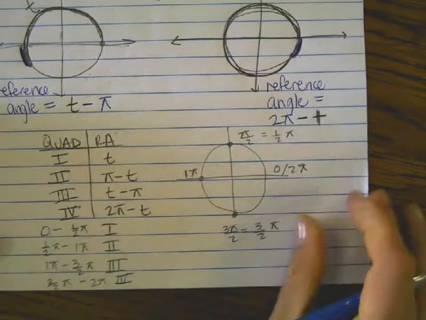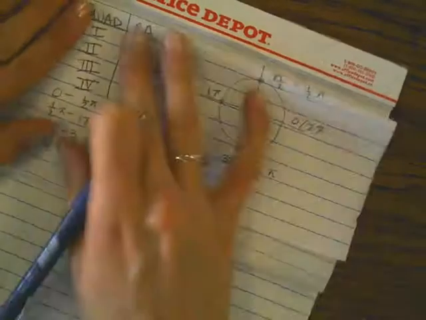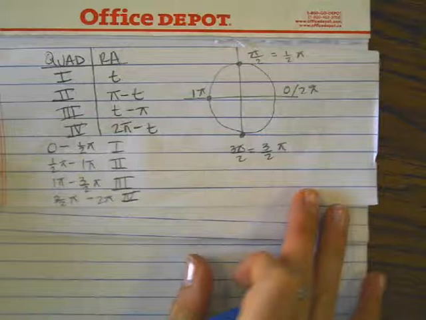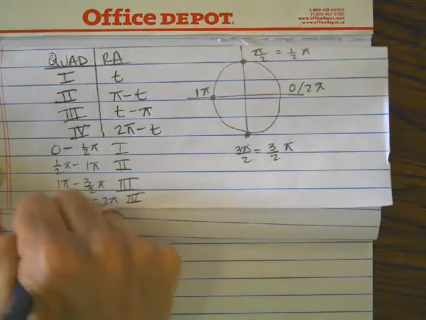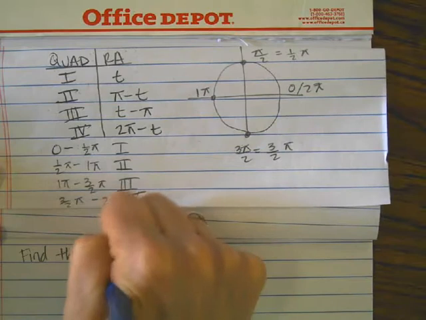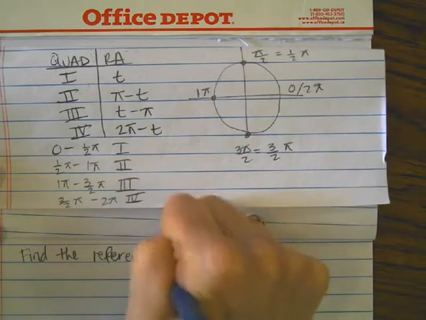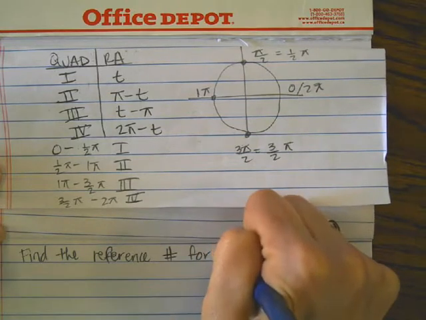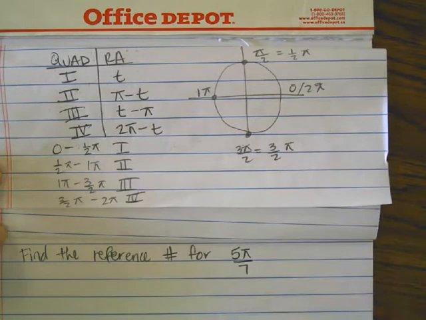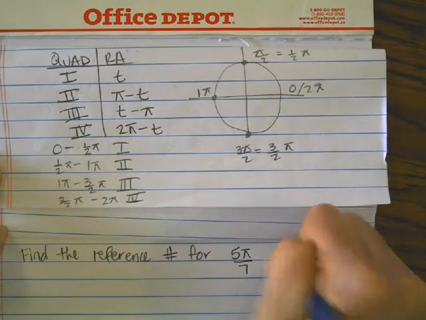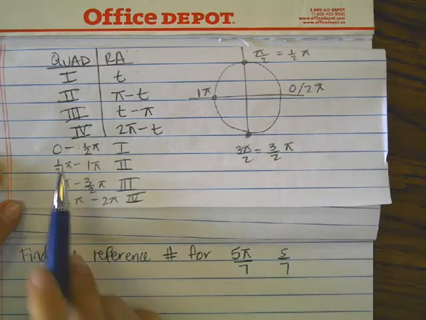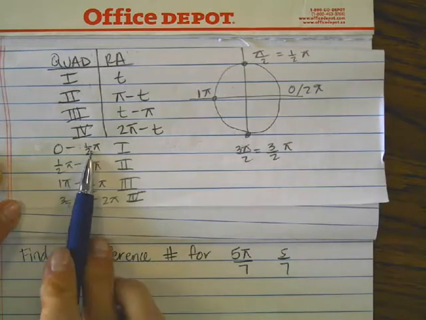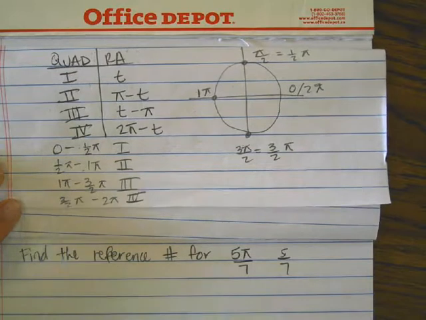Why is this helpful? I'm going to show you right now. Let's say they give you a problem and they say, find the reference number or reference angle for 5 pi over 7. So what I'm going to do is I'm just going to look at 5 over 7. Is 5 over 7 between 0 and 1/2? No. Is it between 1/2 and 1? Yeah. So I'm in quadrant 2.